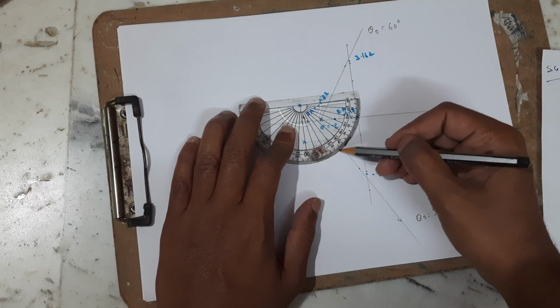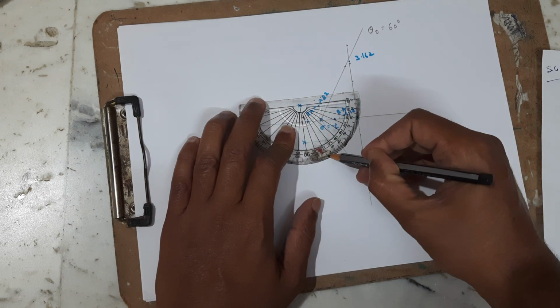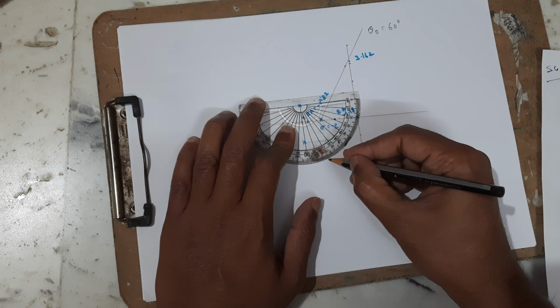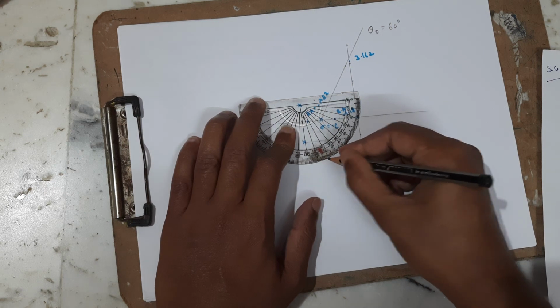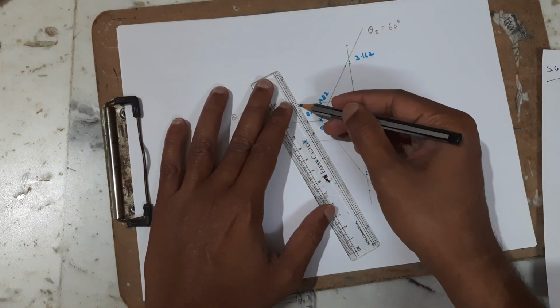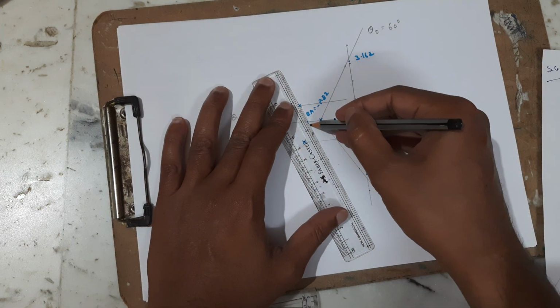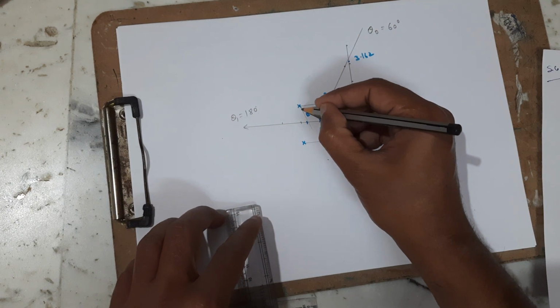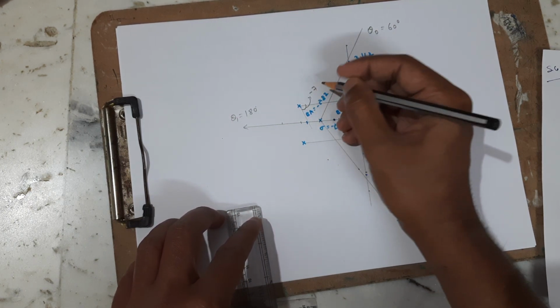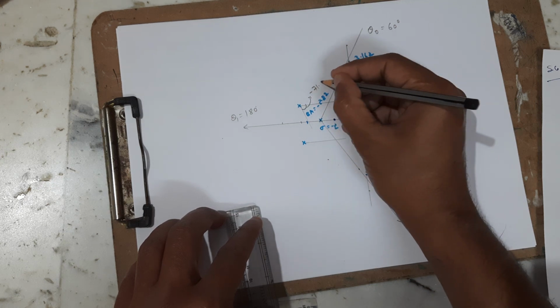So here it is 50, 60, 70, 71 approximately somewhere here I am going to get. So I am going to draw a small line. How much is this angle? It is equal to minus 71.56.